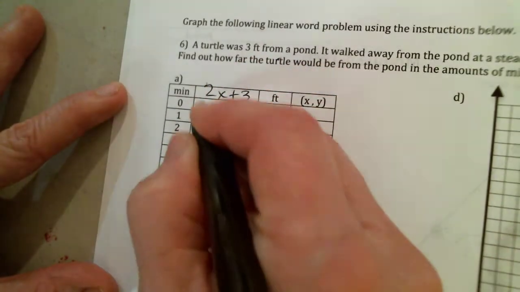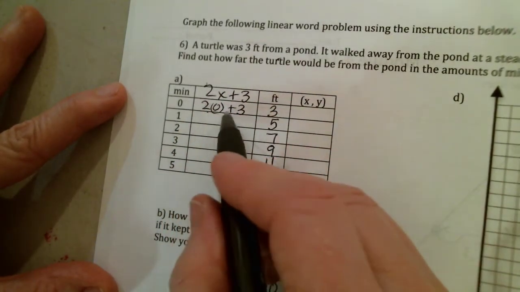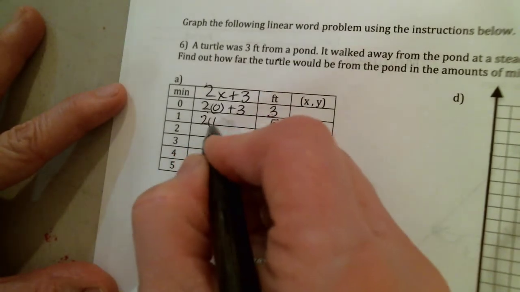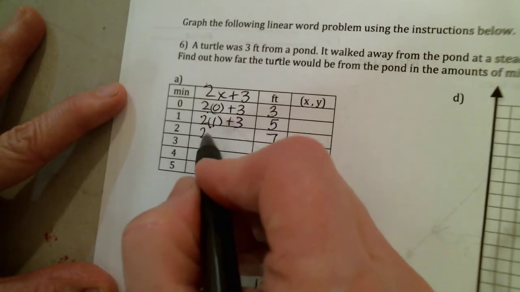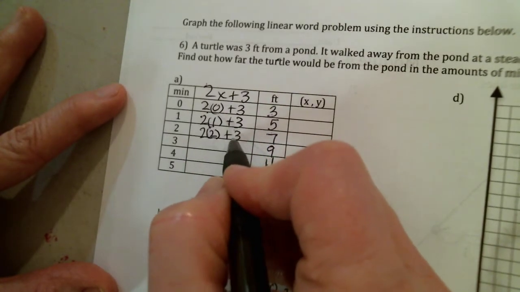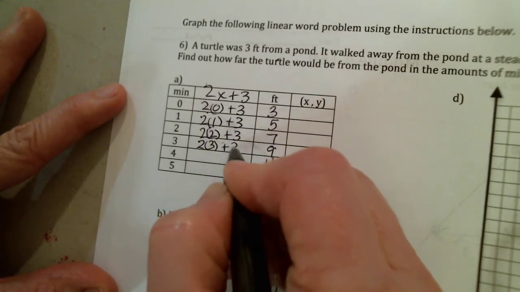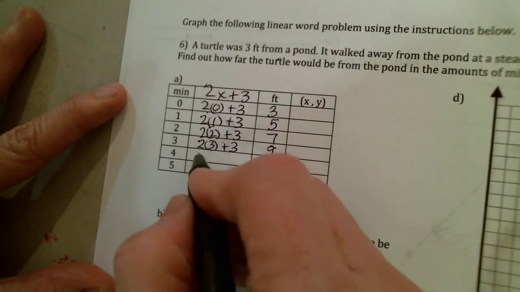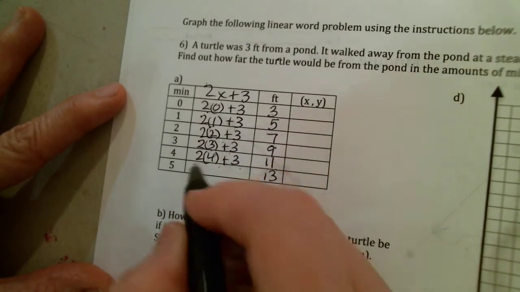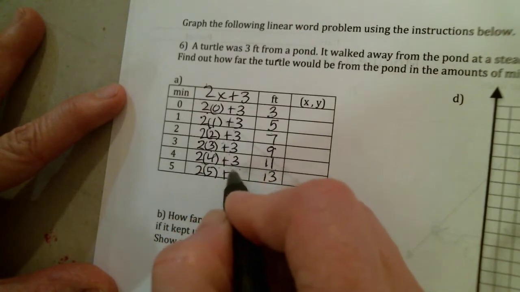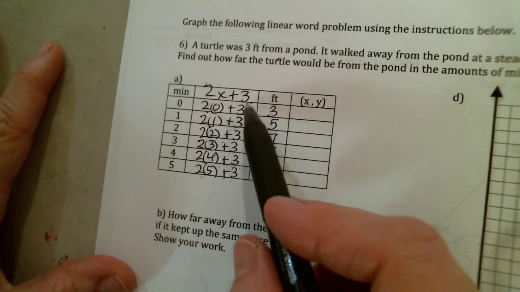We'll see if this works. 2 times 0 plus 3 would be 0 plus 3, which is 3. 2 times 1 plus 3 would be 2 plus 3, which is 5. 2 times 2 plus 3 would be 4 plus 3, which is 7. 2 times 3 plus 3 would be 6 plus 3, which is 9. 2 times 4 plus 3 would be 8 plus 3, which is 11. 2 times 5 plus 3 is 10 plus 3, which is 13, which means we wrote our expression correctly.